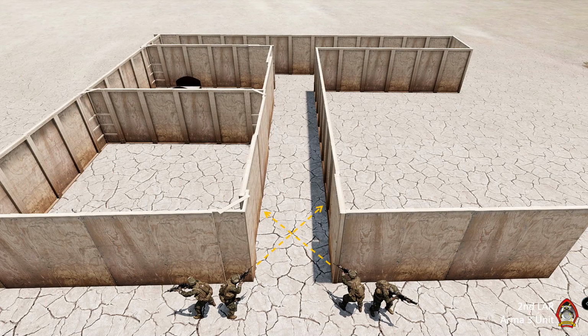Here we have a T intersection hallway, because at the end of the intersection you see that the hallway splits off to the left and to the right. So this fire team here is in a split stack, and they're going to make entry down the corridor.